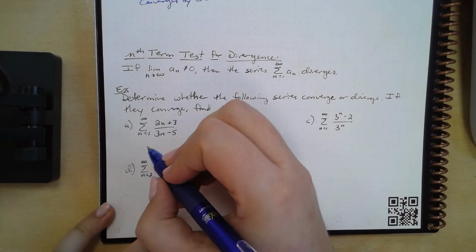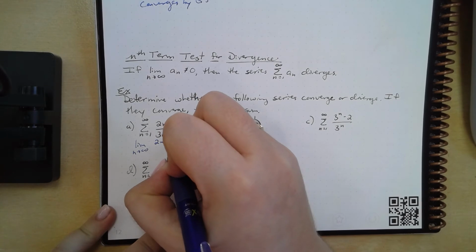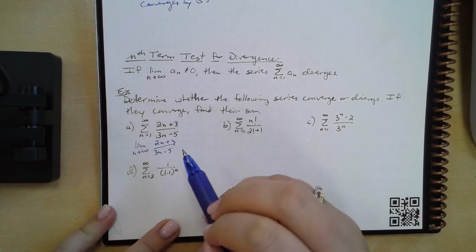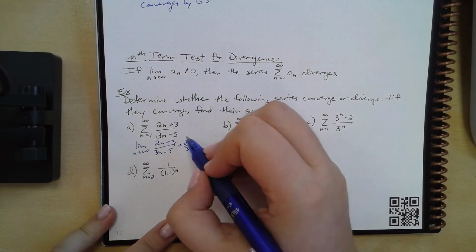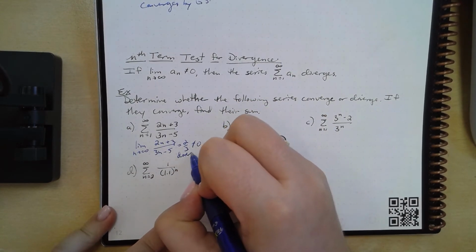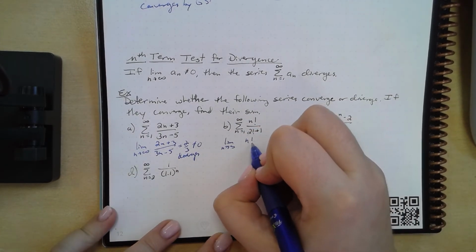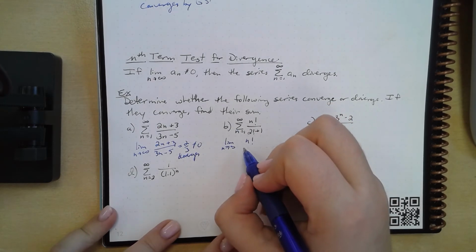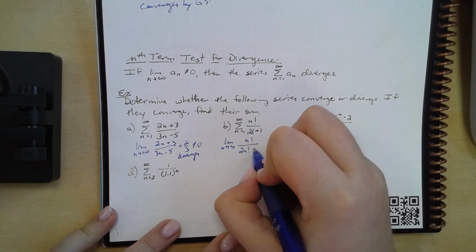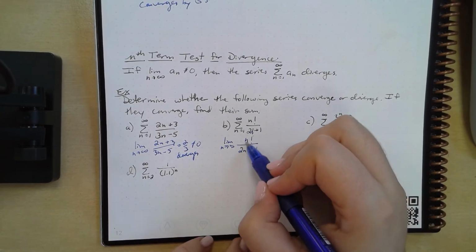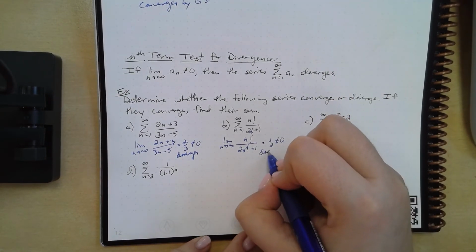First we're going to calculate our limit as n approaches infinity of 2n plus 3 over 3n minus 5. What would our limit there be? It looks like our limit here would be 2/3. That does not equal 0, so this diverges. All right? Our limit here as n approaches infinity of n factorial over, sorry, this is a typo, this should be 2n factorial plus 1. Well, these factorials are going to cancel out, so this is going to be equal to 1/2, which does not equal 0, so this diverges.